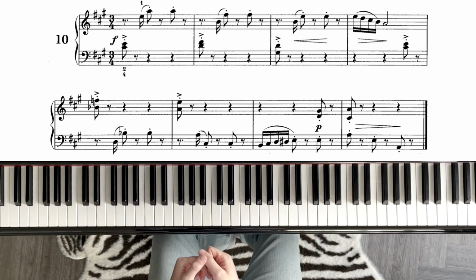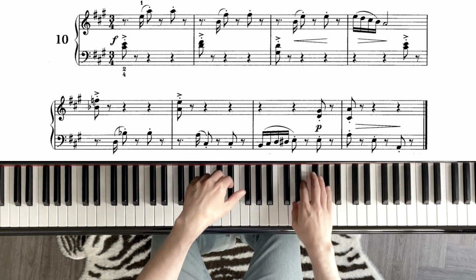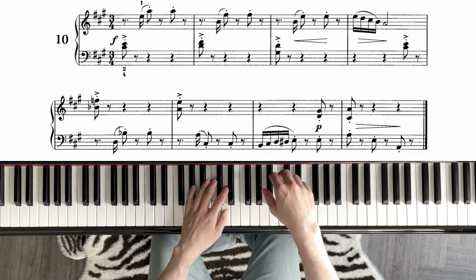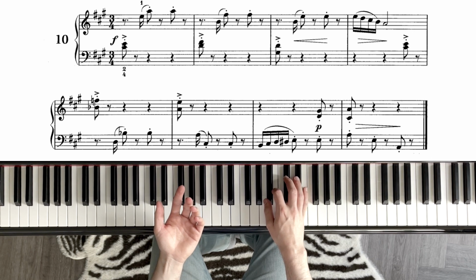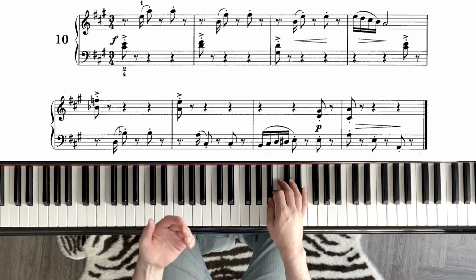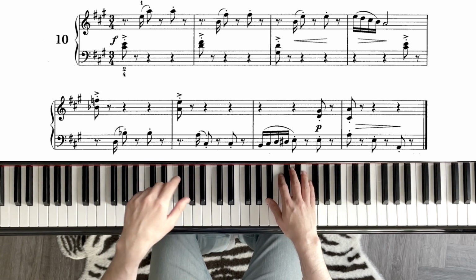And when you put your staccatos in, and then what happens in the second line, the right hand takes over the left hand rhythm and the left hand takes over the right hand rhythm. So tam, ri, ta, ta.